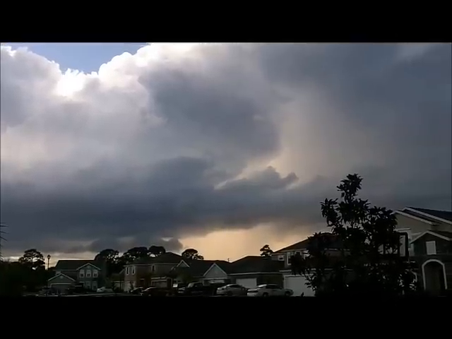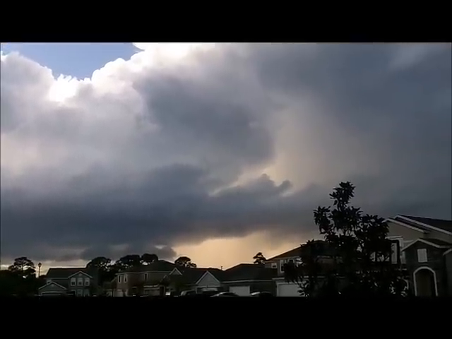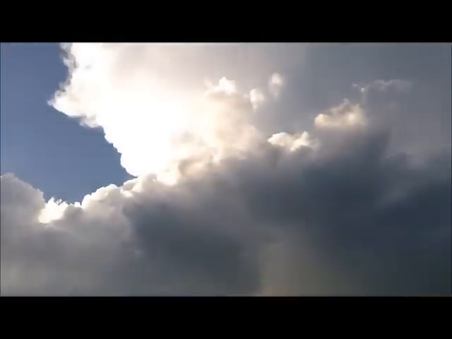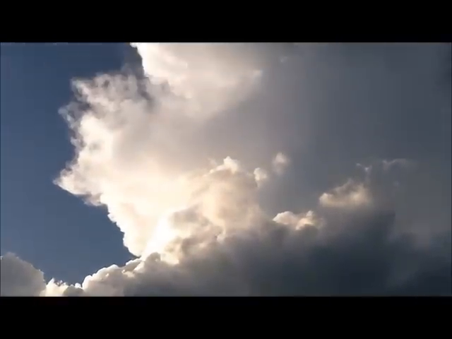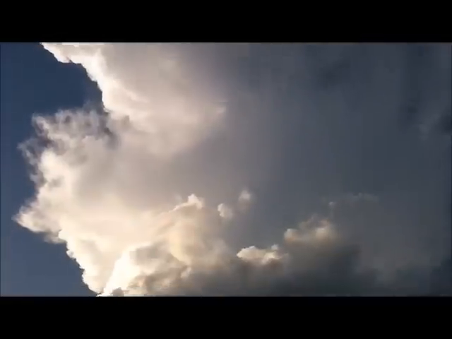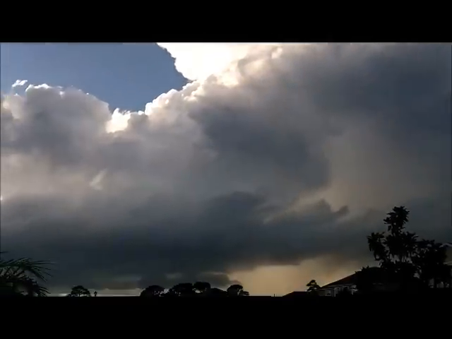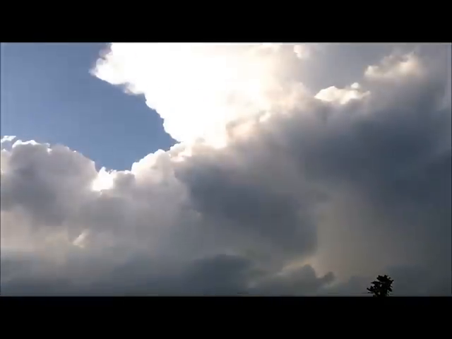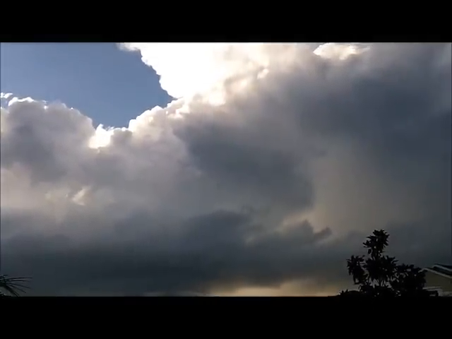Well, a little interesting system formed here along an unstable boundary. You can see it. The anvil comes up over here. It's a very interesting looking anvil, wind swept away from the storm. So let's see what it does here in the next 15-20 minutes.